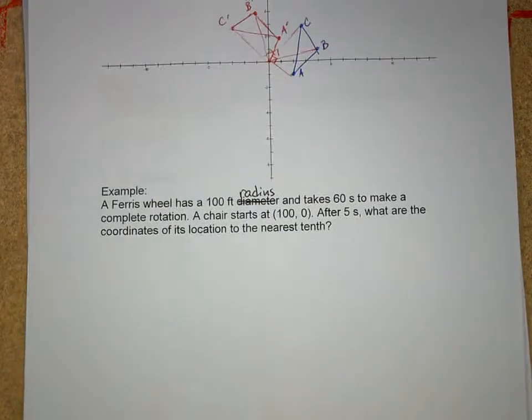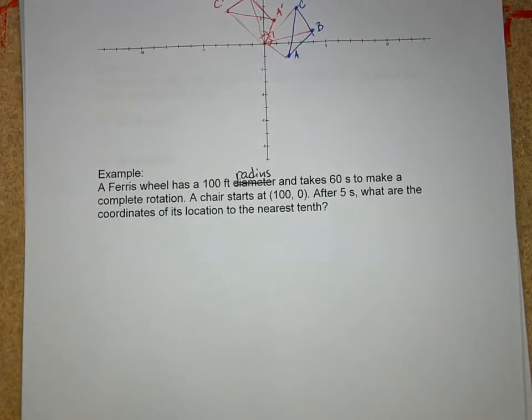It's kind of a fun Ferris wheel example of all things, but this is kind of a rate and time type problem as well. So we kind of want to think about this for a little bit. All right, so a Ferris wheel has a 100-foot radius and takes 60 seconds to make a complete rotation. A chair starts at 100, 0. After 5 seconds, what are the coordinates of its location to the nearest tenth? So how in the world are we going to be able to figure out this problem?